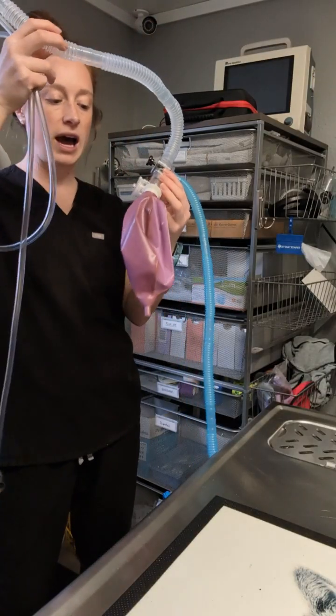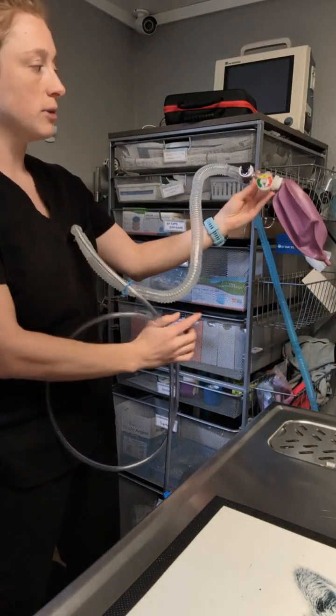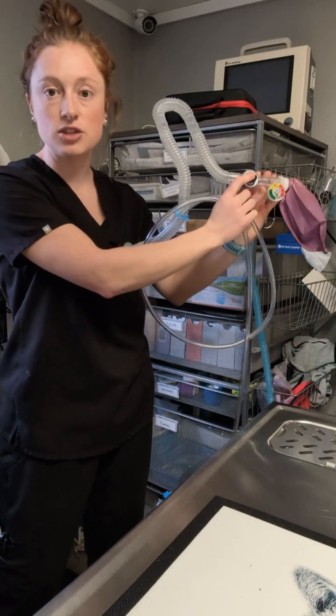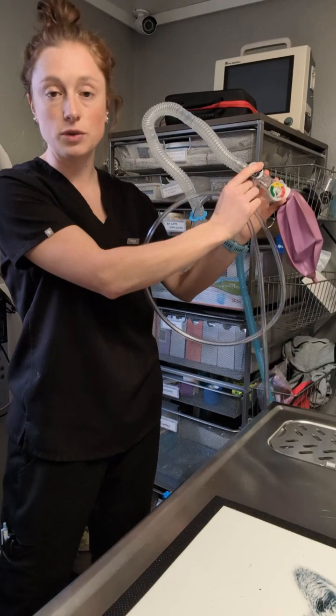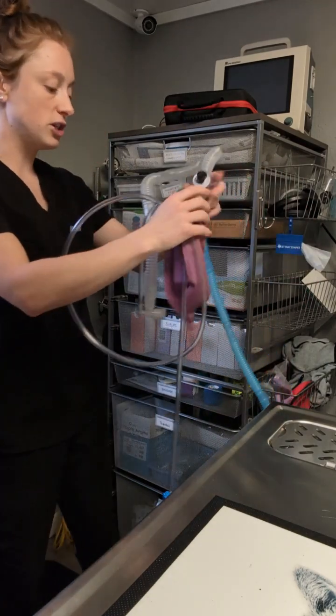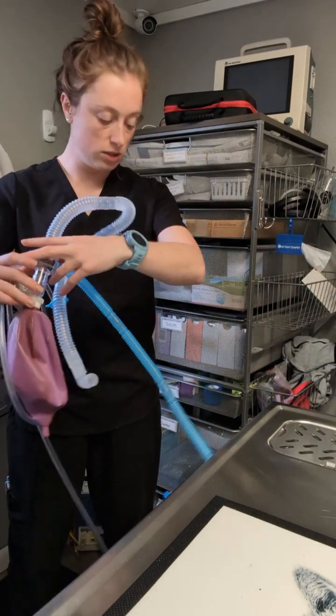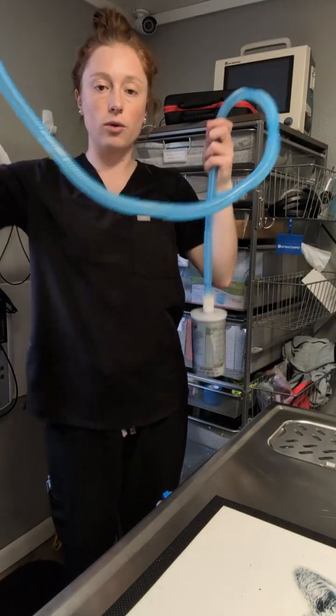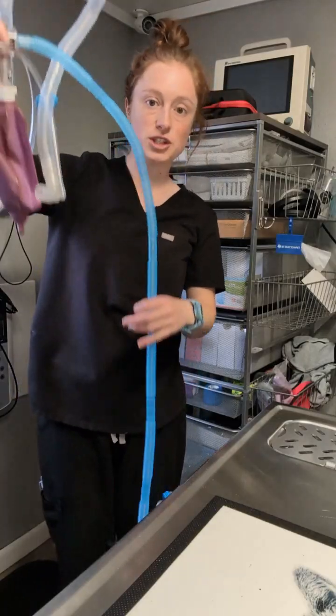It does have its own bag with an approximate manometer here and an APL button as well, just to temporarily close the system. And then after the patient breathes out, it is passive, just with a charcoal canister. So if needed, we have the option to use this.